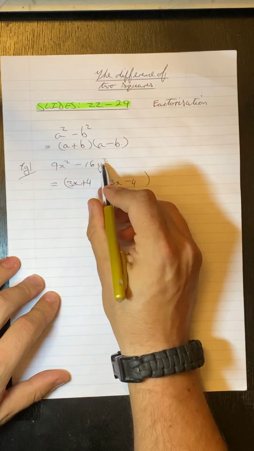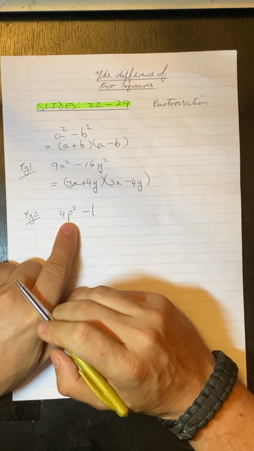Moving on to example 2. Four p squared minus 1. Now let's have a look here. We know that 4 is a squared number. It's 2 squared. That's definitely squared. It's got the 2 there.